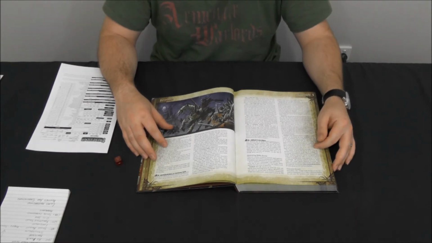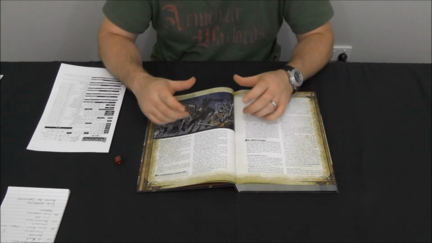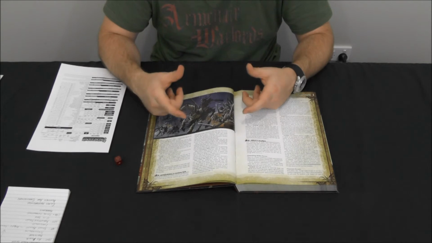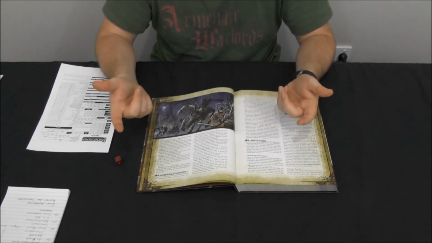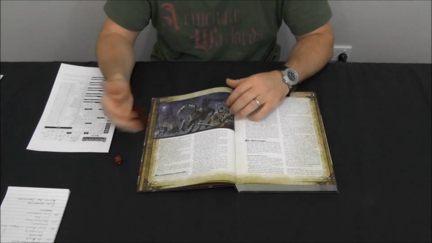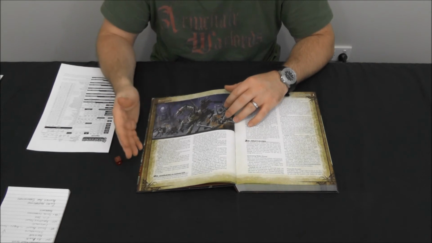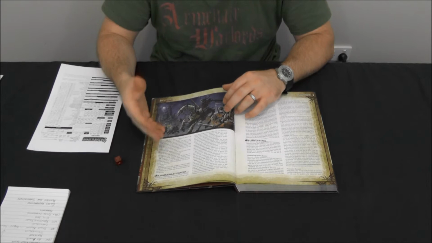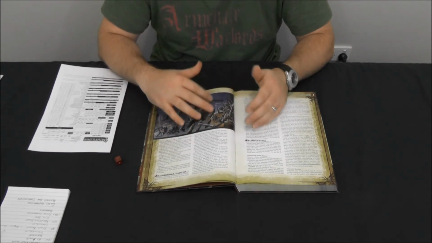With the standard distribution system, the DM will assign 6 numbers. He'll say, alright, everyone has the following 6 numbers: 15, 14, 13, 12, 11, 10. You can put those numbers wherever you want, but you can't change the scores in any other way. After you've chosen those ability scores, though, the only other thing that can affect them is your race.